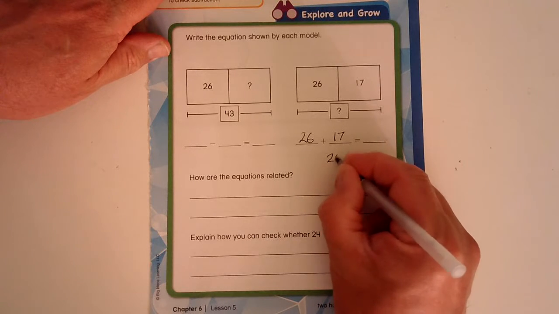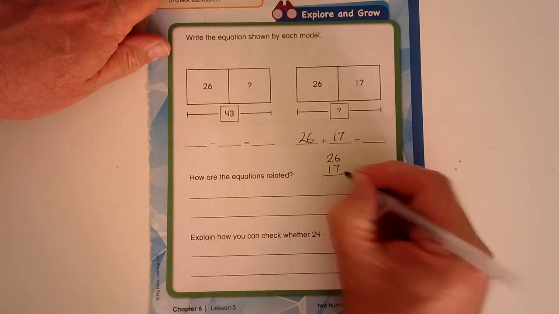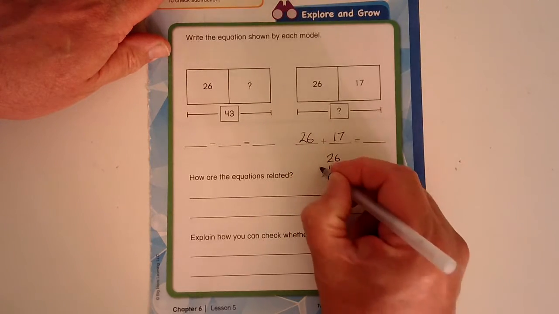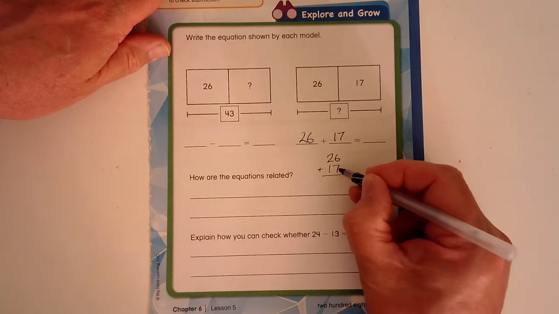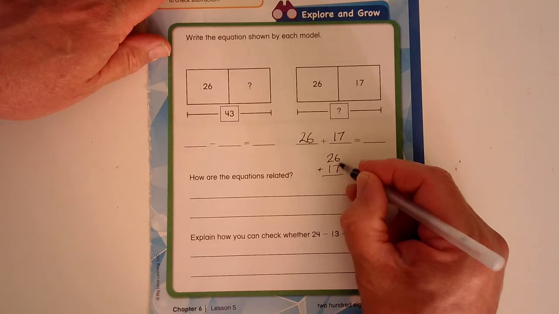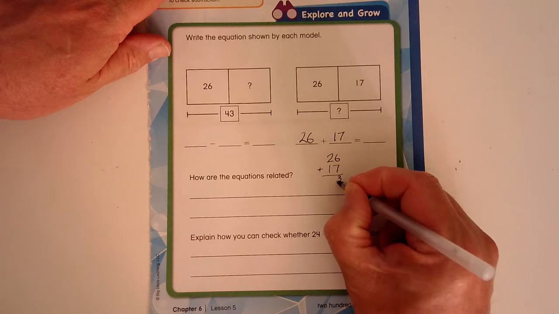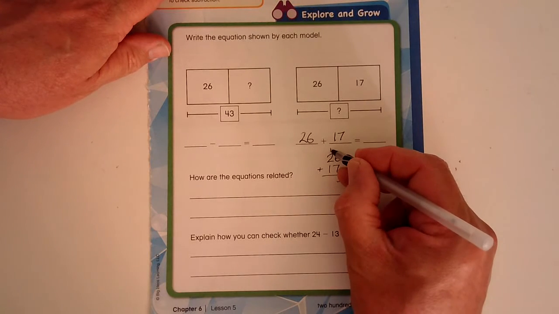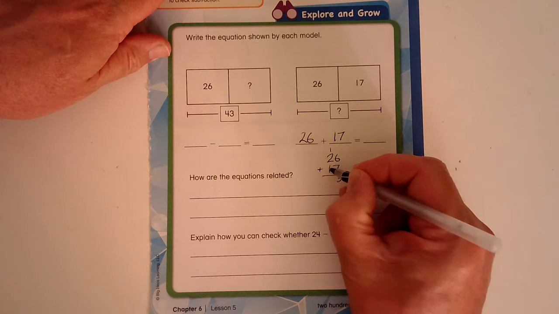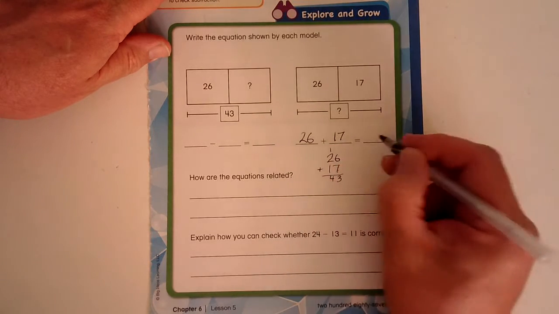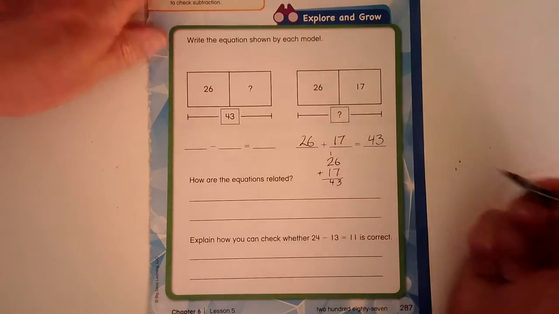I'm taking my 26 and my 17, and I'm not subtracting, I'm adding. 6 plus 7: 6 plus 6 is a double, 12, plus one more is 13. The 3 goes down here, and the 10 goes up here. I have 1 plus 2, that's 3, plus one more is 4. So 26 plus 17 equals 43.